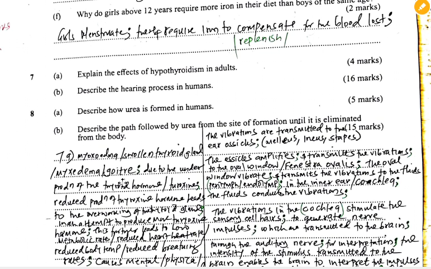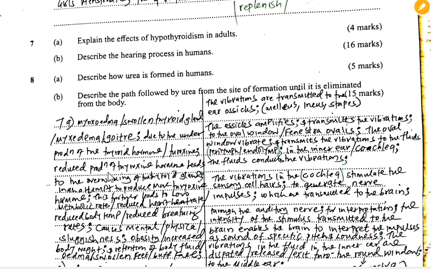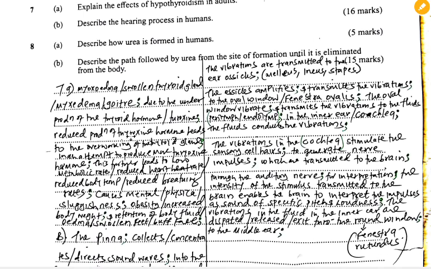Question 7, explain the effects of hypothyroidism in adults, 4 marks. The effect is that it causes myxedema or swollen thyroid glands or goiter, and this is due to the underproduction of thyroid hormone. There is also reduced production of thyroxine hormone, which leads to overworking of the glands in humans.